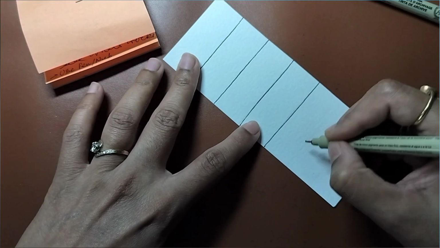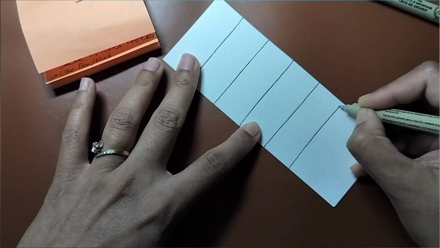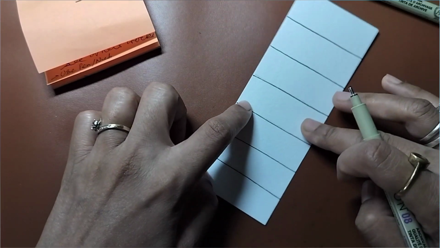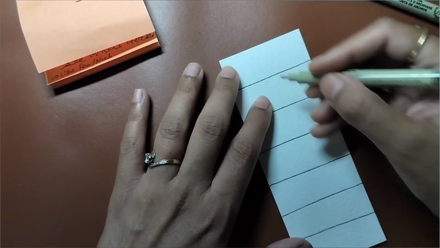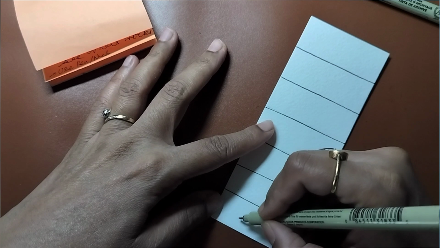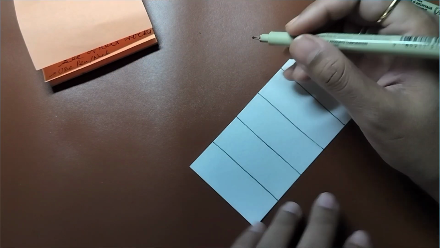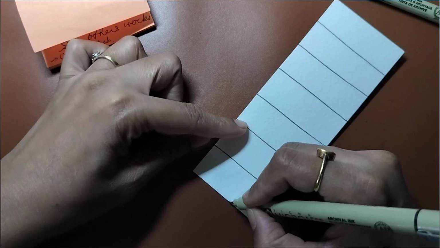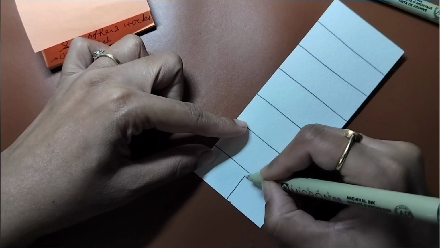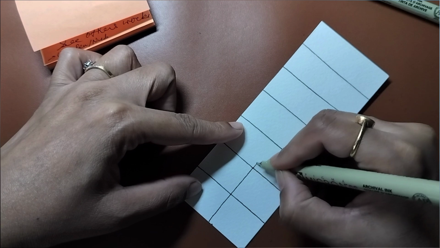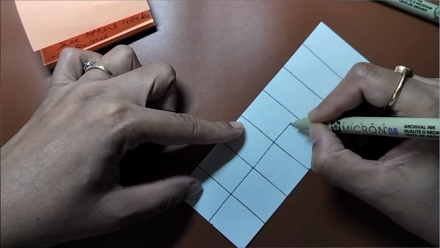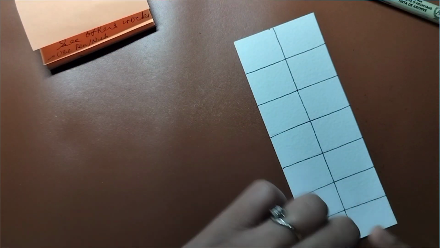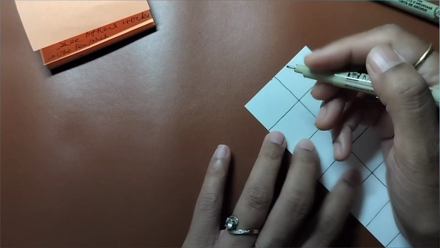In the last few sessions we have been using the diamond kind of a grid. This is a simple square grid. Then I'm going to probably just add one line in between, or you can also create two lines. Probably one line would be good. So that's our grid.